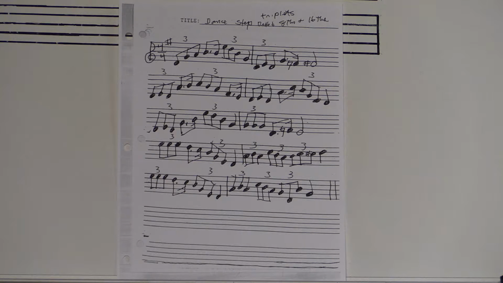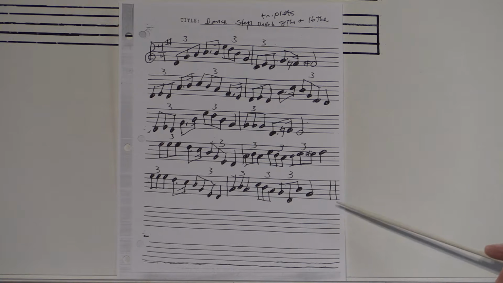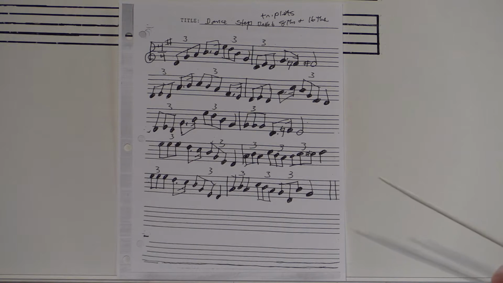Now, what I like to do at the end of a song is slow it down. I didn't write a retard in there, which I could have, but that's typical for most songs. They're going to slow down. They're going to get softer, or they're going to get louder and slower at the same time. So there you have it.